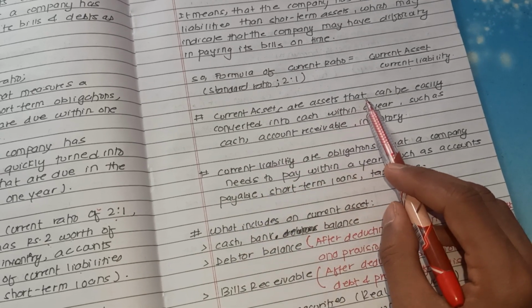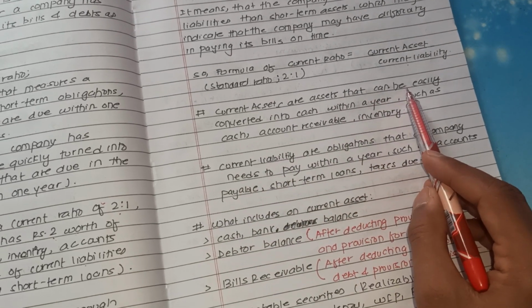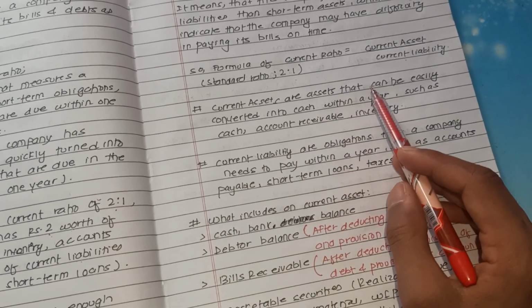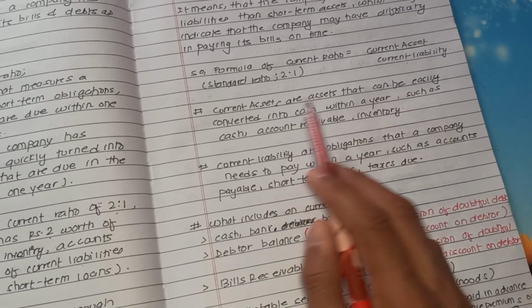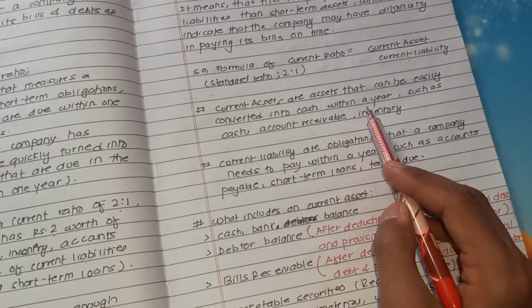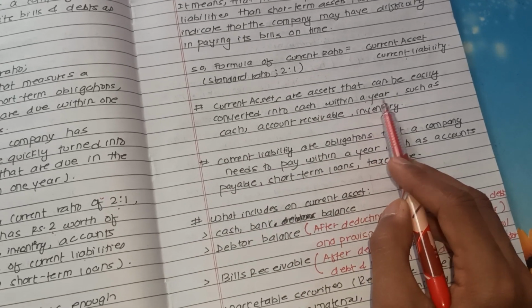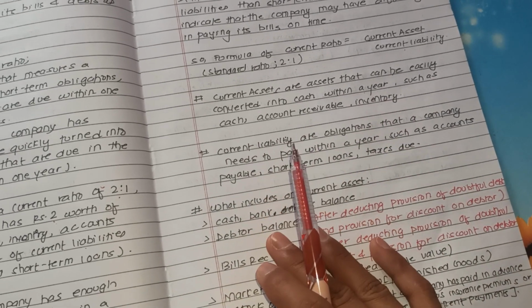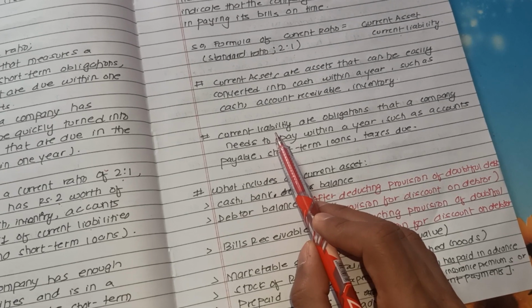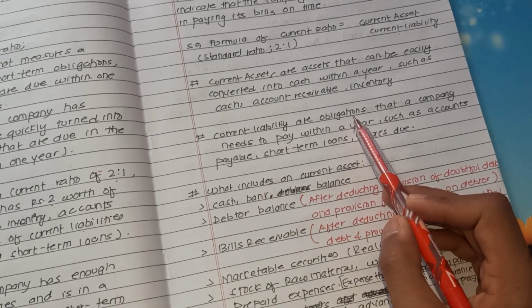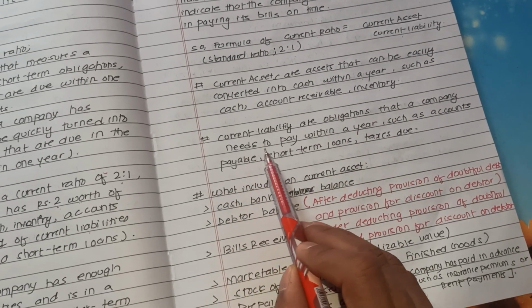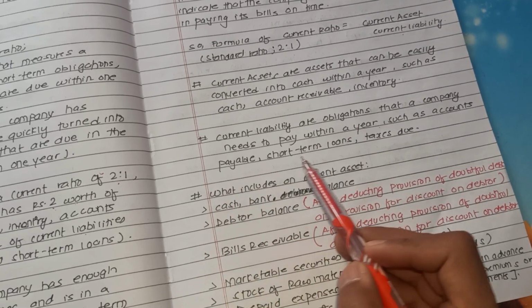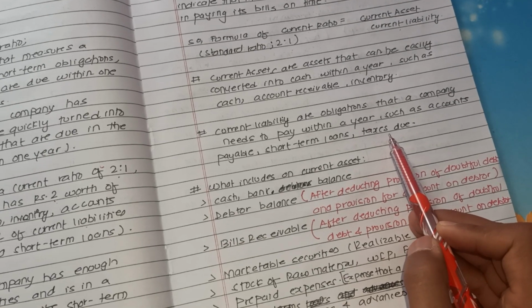Current assets are those assets which can be easily converted into cash within a year, such as cash, accounts receivable, inventory. Likewise, what is current liability? Current liabilities are obligations that a company needs to pay within a year, such as accounts payable, short-term loans, tax due, etc.